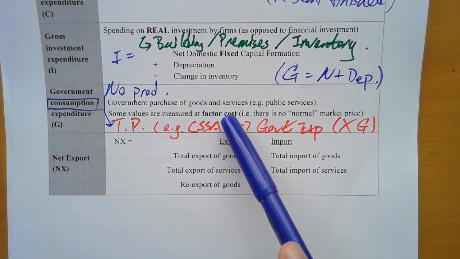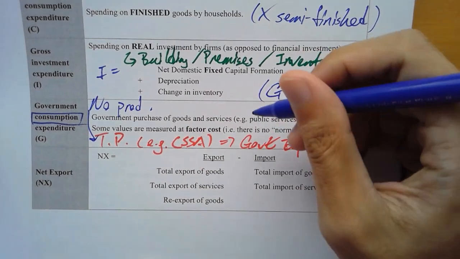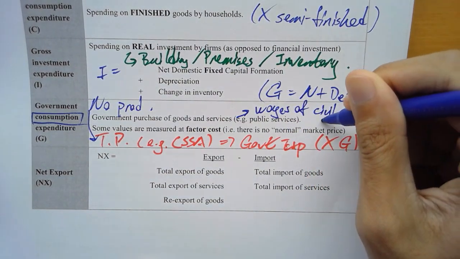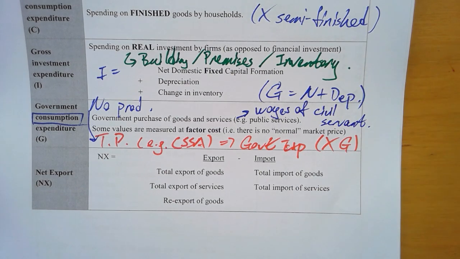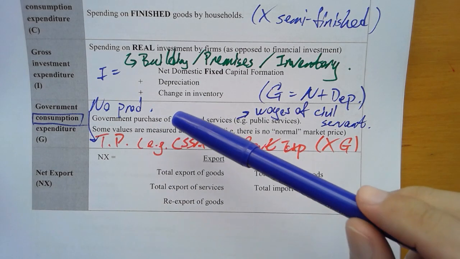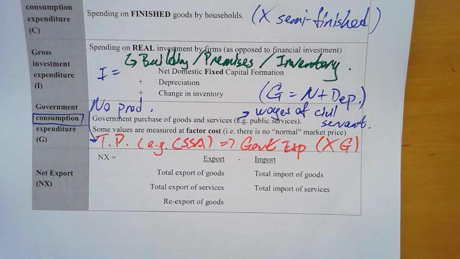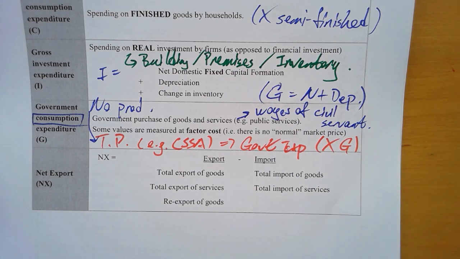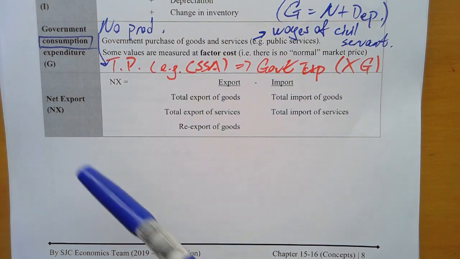Now, government purchase of goods and services, for example, public services, namely the wages of civil servants. Let's just say that, for example, or we mentioned the public clinic. Here, some values, mainly the government's, are measured at factor cost because, like our previous example, there is no normal market price to speak of. That $40 is not a normal market price, so we measure at factor cost. Okay?